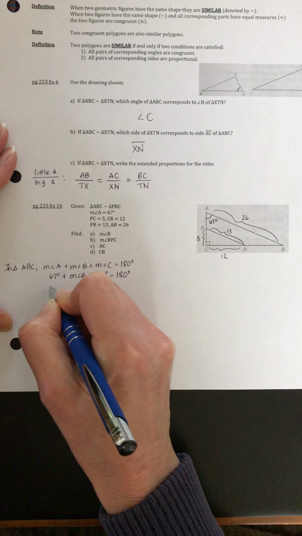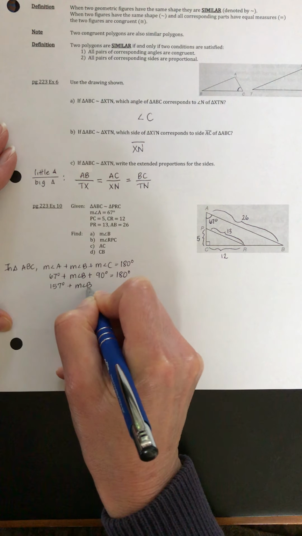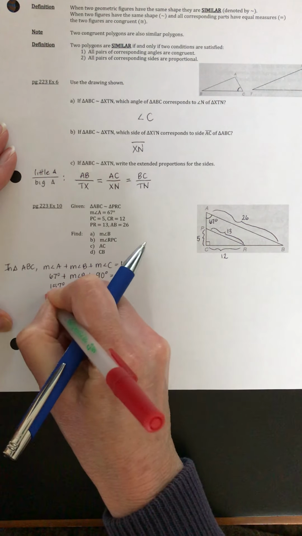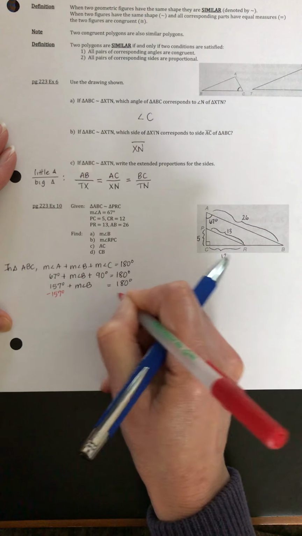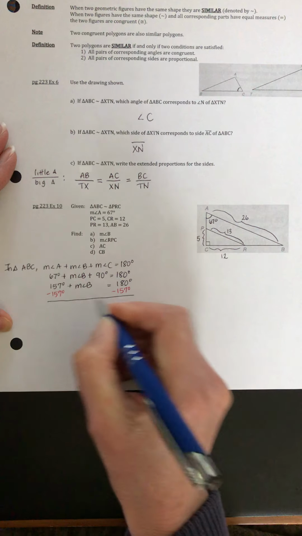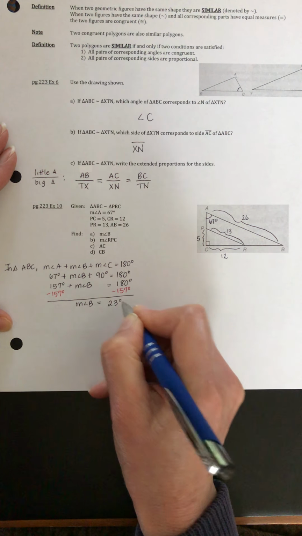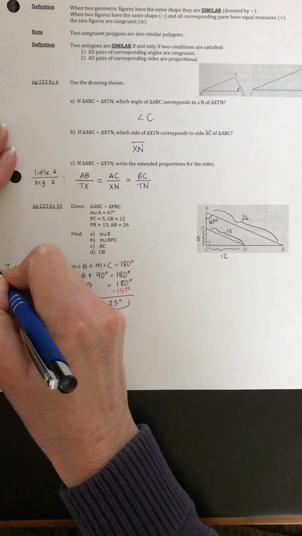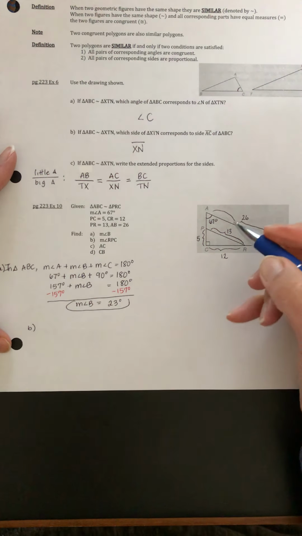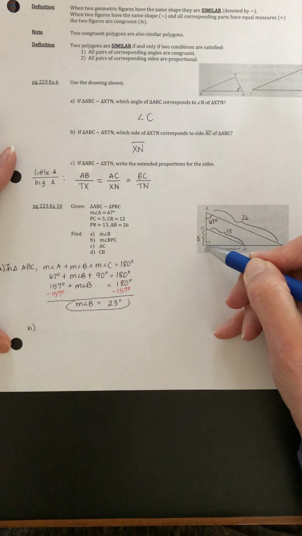So we add these two and we get 157 degrees plus the measure of angle B equals 180. Then we're going to go ahead and subtract 157 from both sides. And we get that the measure of angle B is equal to 23 degrees. All right, that's the answer to A. Okay, part B now. Angle RPC. So RPC.